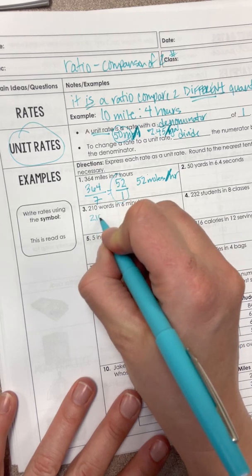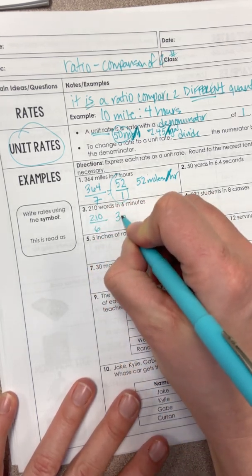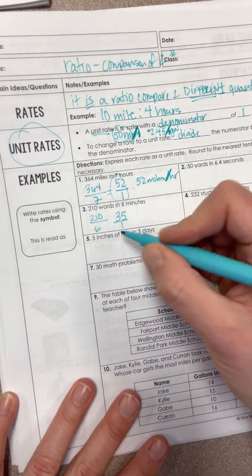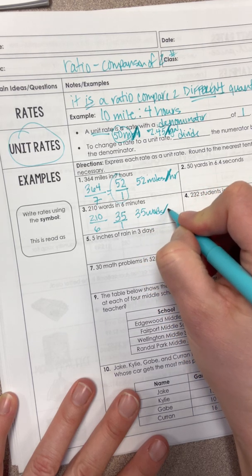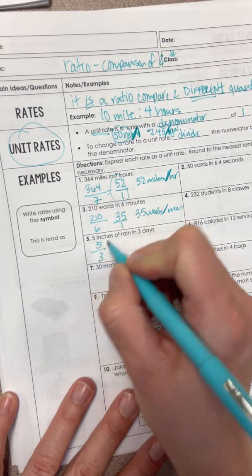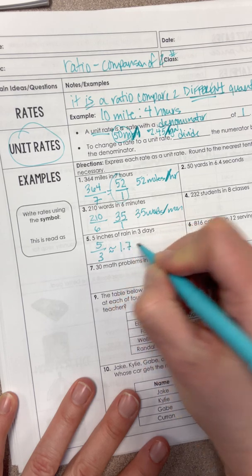So 210 words in 6 minutes. If I divided that, that would be 35, but I need to say it's really 35 over 1. What is it comparing? 35 words per minute. 5 inches of rain in 3 days. If I divide that, it comes out about 1.7.